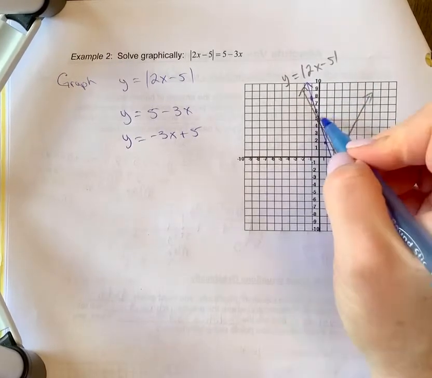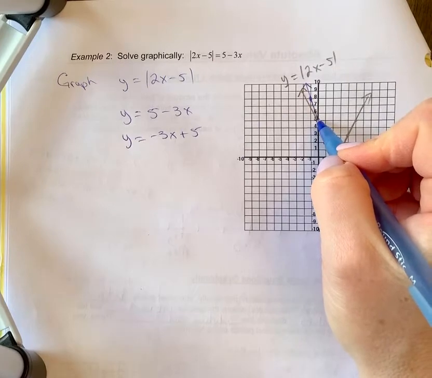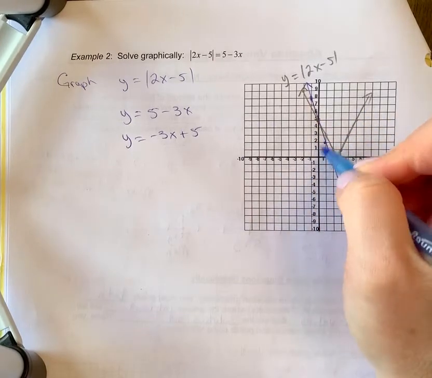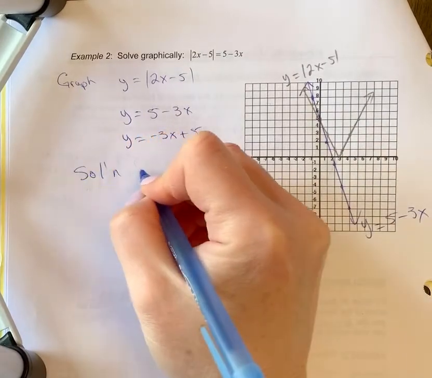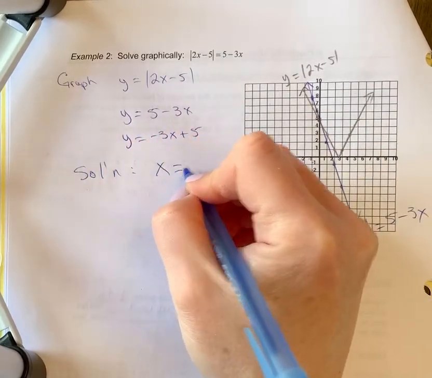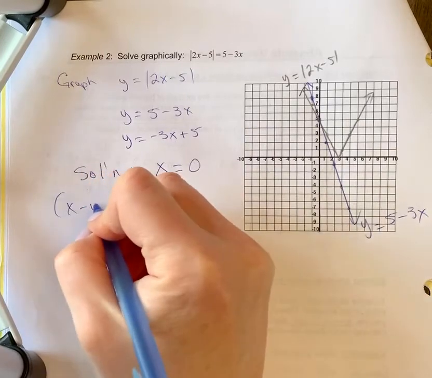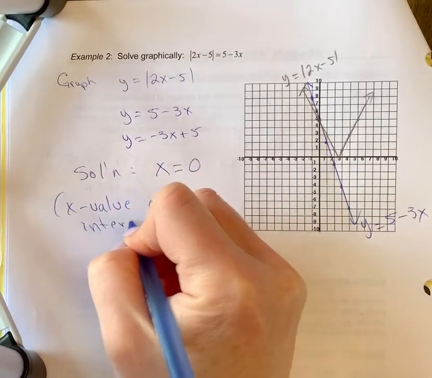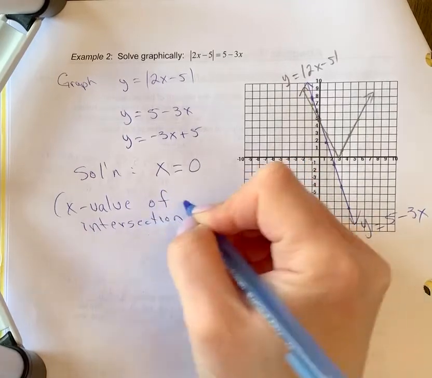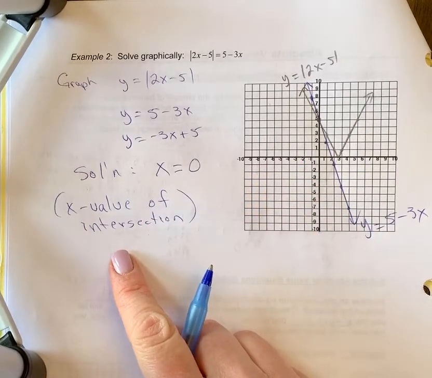So it crosses only in one place, at x equals 0, on the y-intercept of 5. So the solution would be x equals 0. Remember, it's always the x value of intersection. That's important because anytime you solve graphically, that's going to be true. So that's a concept we'd want you to know.